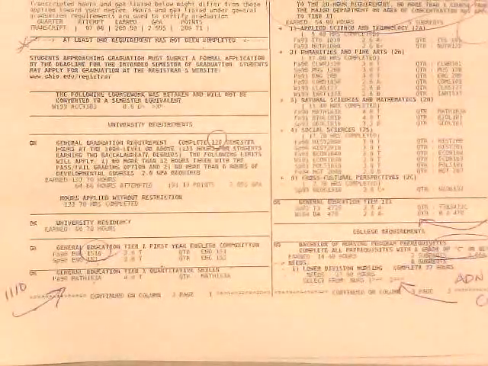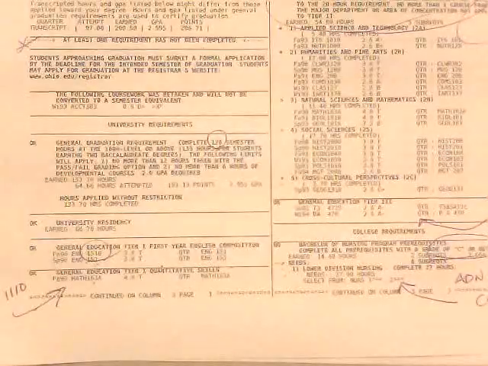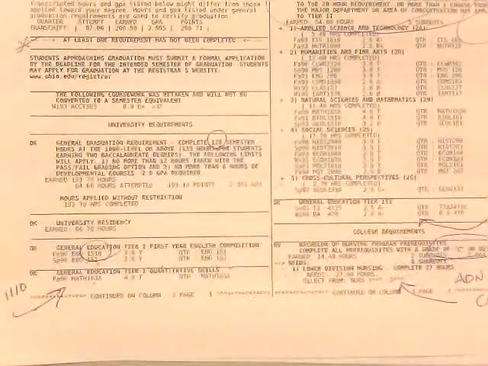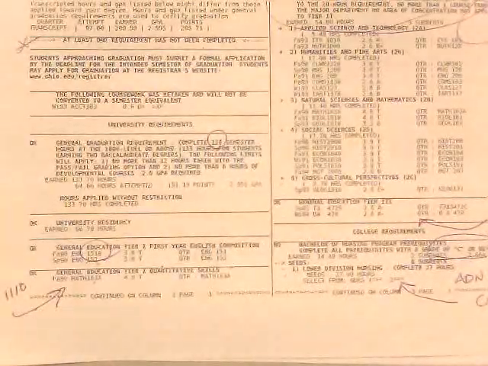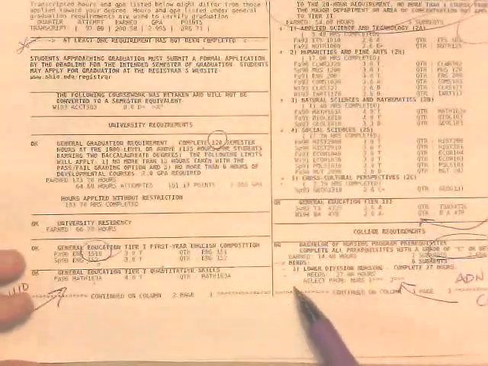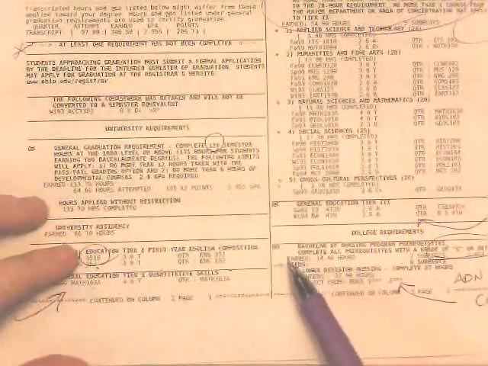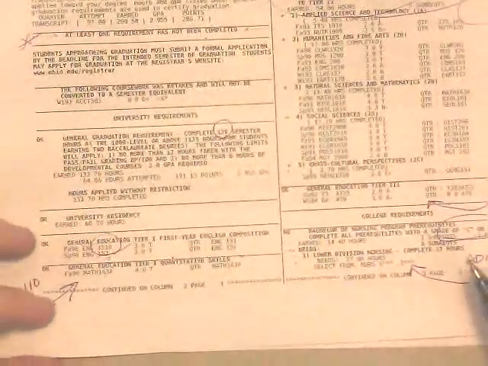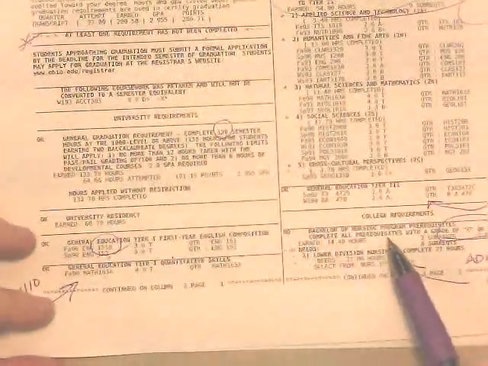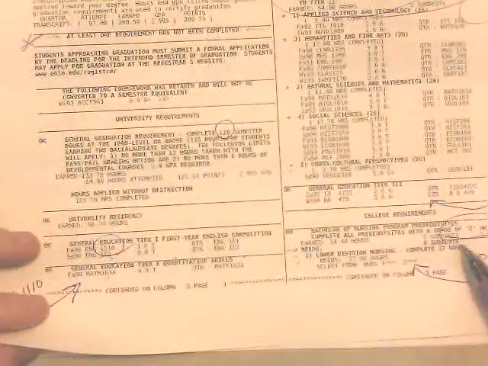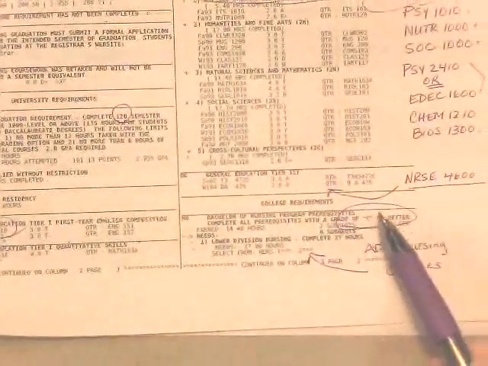So as we go down to the college requirements, these are the requirements that are specific to the nursing program. And here you will see on my DARS, because I'm not a nursing major, I don't have nursing requirements complete, obviously. All of the prerequisite courses that are listed have to be completed with a C or better.